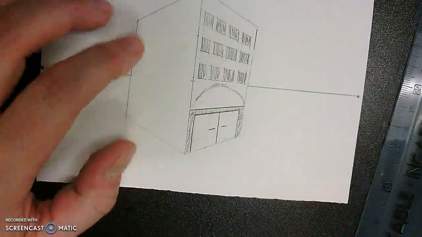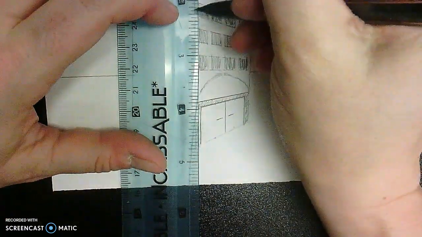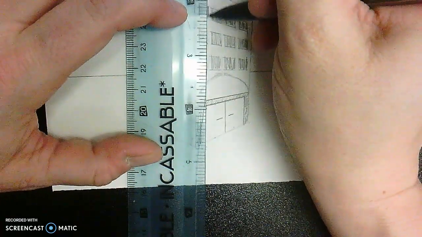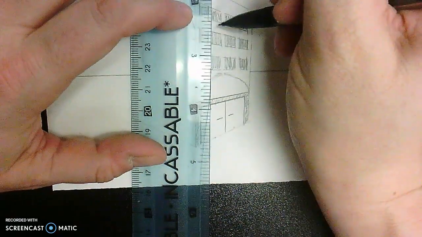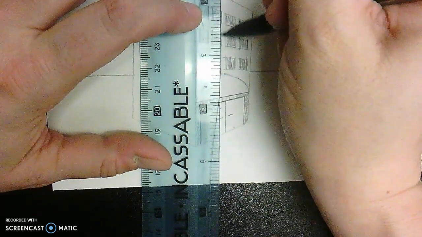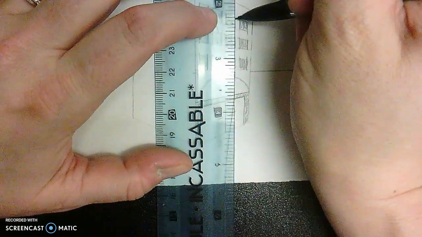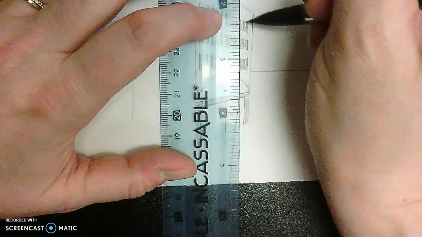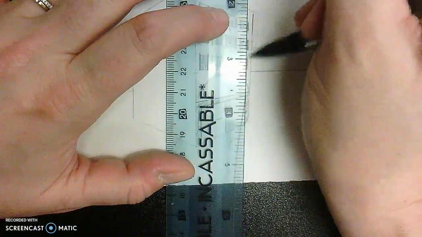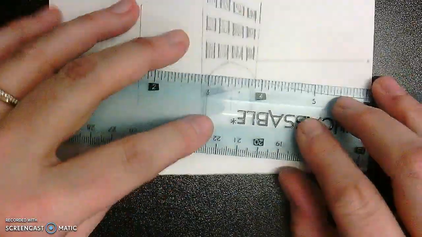More than likely, you're going to lose some of your lines. So you can line your ruler back up and go back over each of your lines of the windows to make them pop out better. So I'm just doing that real quick. So you can see my windows starting to come together a little bit more.